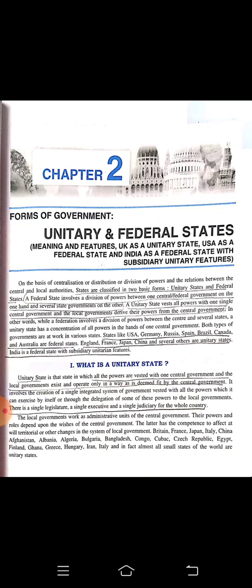Next, in your book, they explain what a unitary state is. In a unitary state, all the powers are vested with one central government, and the local governments exist and operate only in the way the central government deems fit. There is a single legislature, a single executive and a single judiciary in the whole country.